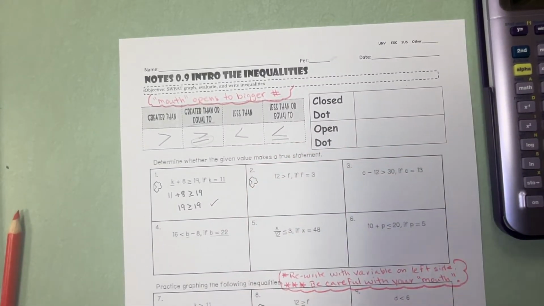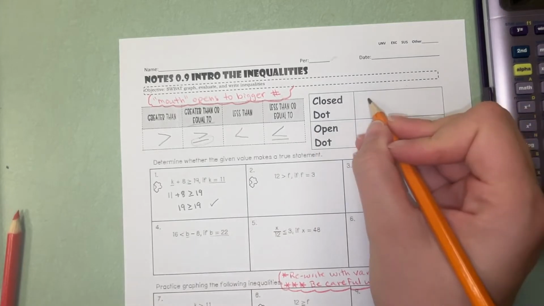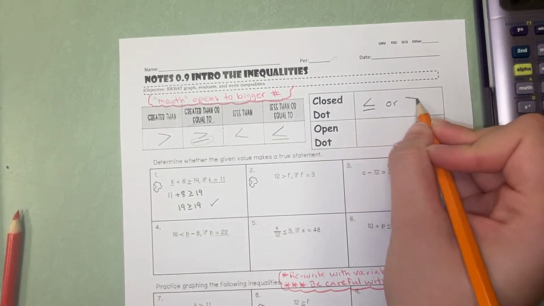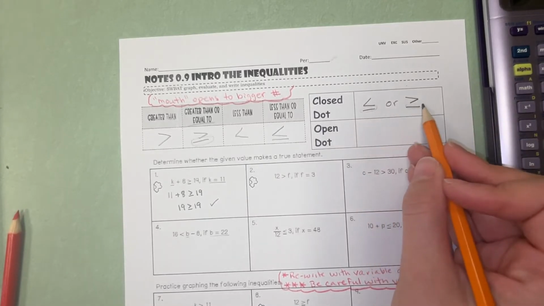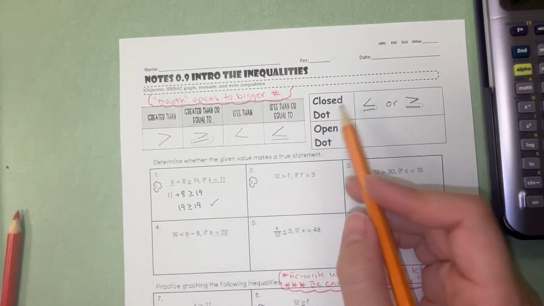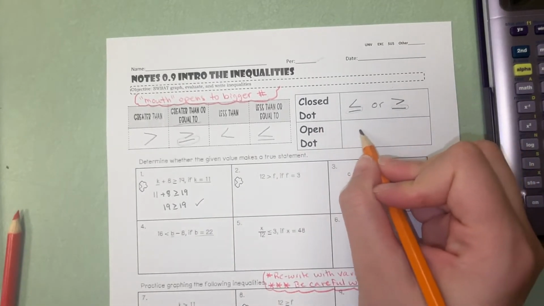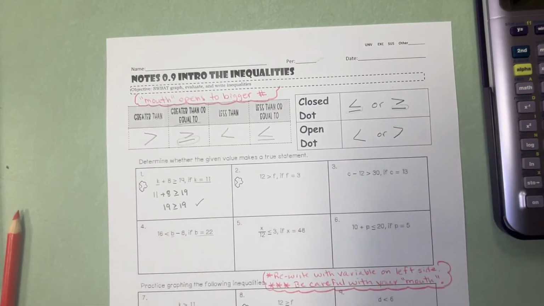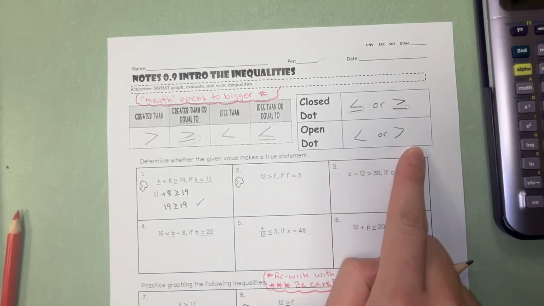Now, when we graph these inequalities on a number line, if it's a closed dot, that means we use the less than or equal to and the greater than or equal to. So if you ever see that little half of the equal sign underneath, that means you are going to have a closed dot. If it's an open dot, that's only the less than or the greater than symbol. So that does not have the half of the equal sign underneath.